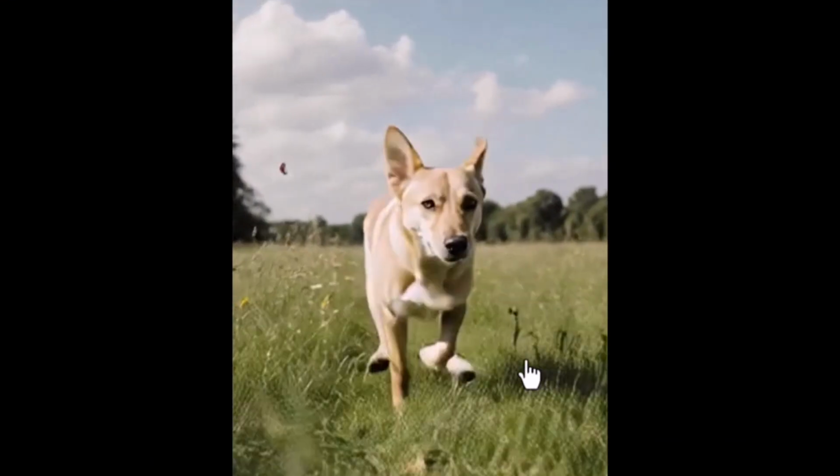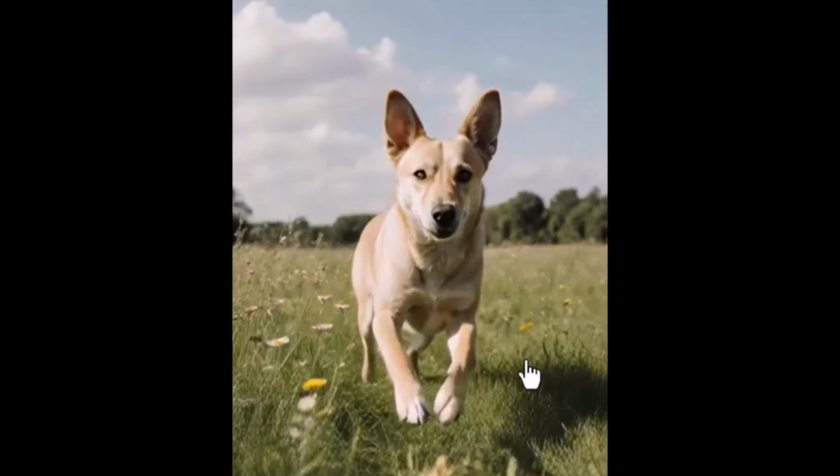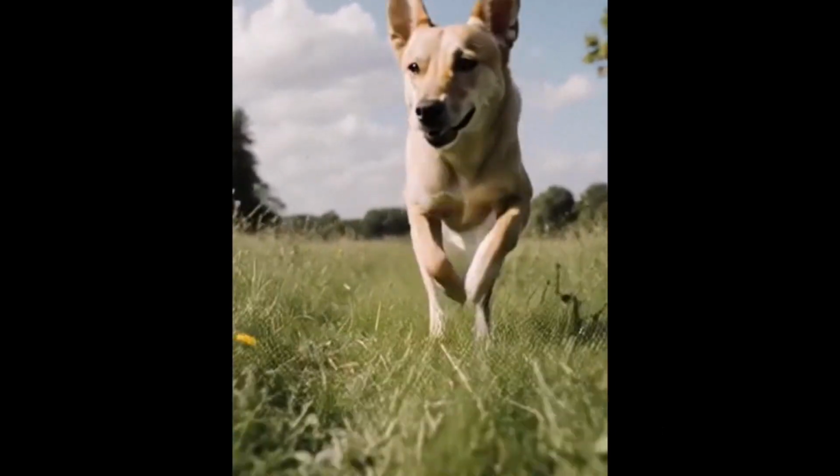Let me show you how to turn text into a full video with AI. First, go to this link, then choose AI text to video. For example, a glowing jellyfish slowly moving in the deep blue ocean.